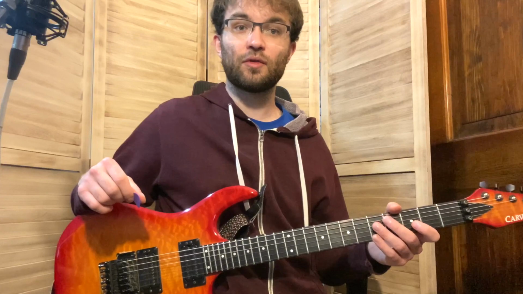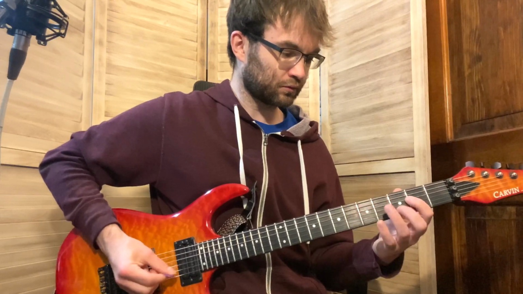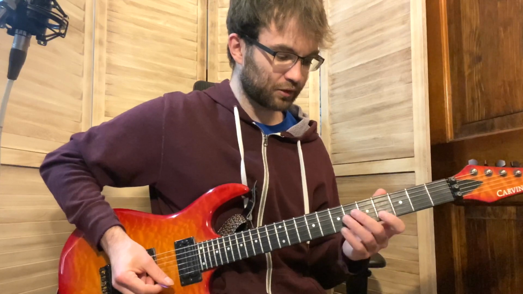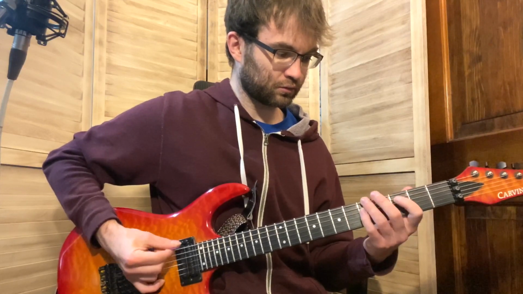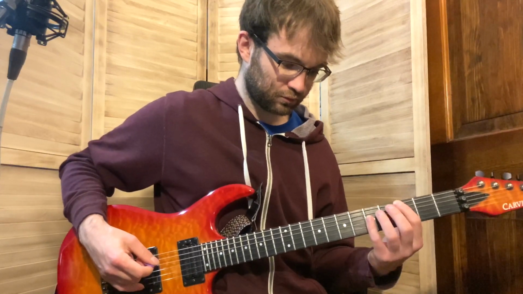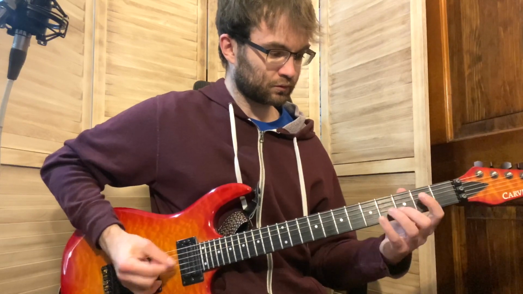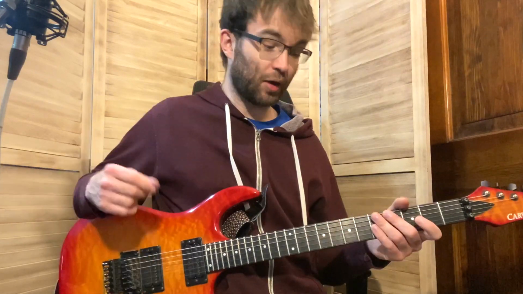Okay, for the last interval grouping, we're going to do sevenths, which gives us a little bit more string skipping, a couple more awkward fingerings, but now we have this from G to F sharp. Going up the scale, we have... backwards. Now down one and up the other. Now backwards.